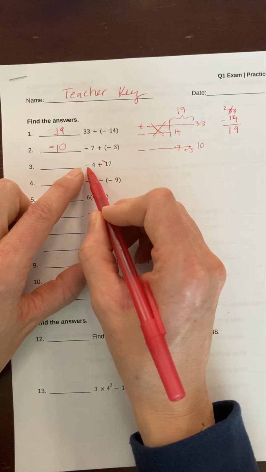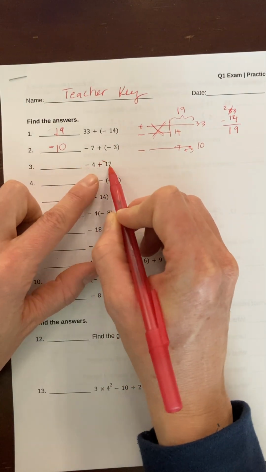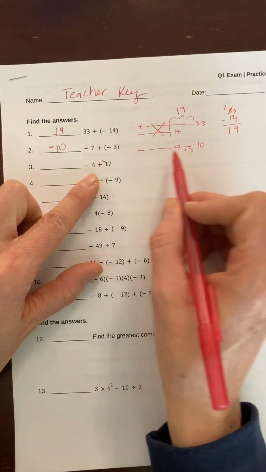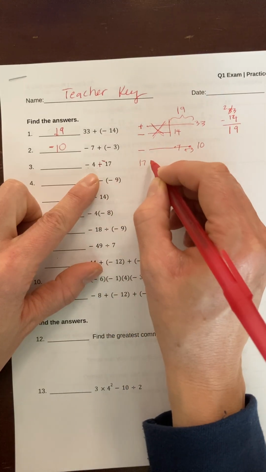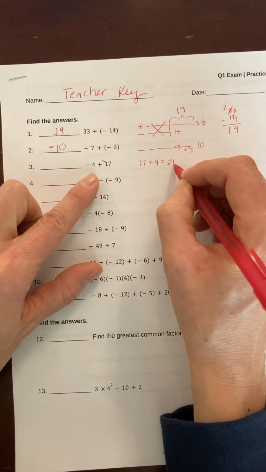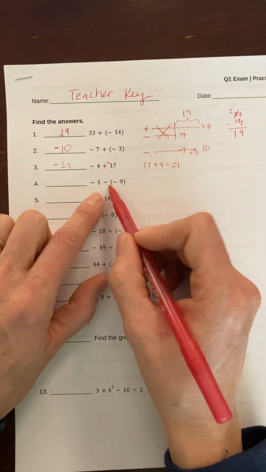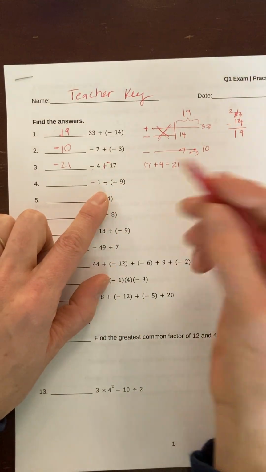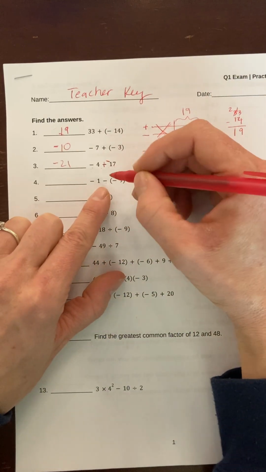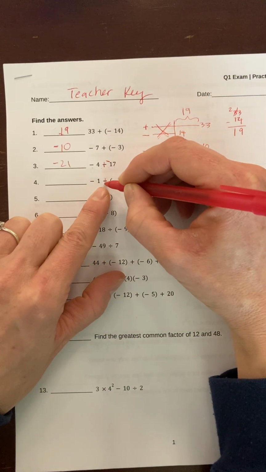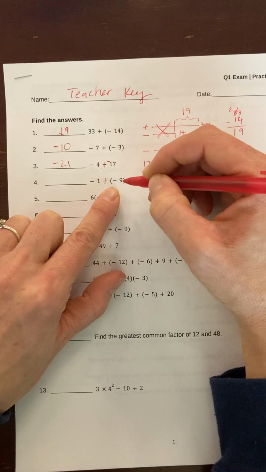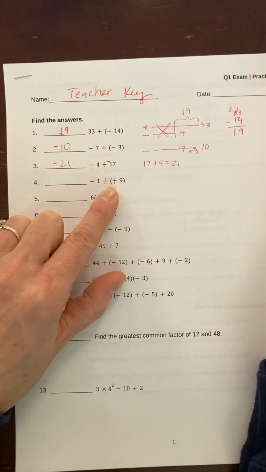So now I have minus 4 plus minus 17. Well, that's the same thing as what we had up here, adding two negatives. So 17 plus 4 equals 21. And it's a minus, so my answer is going to be minus 21. Okay, same down here, I've got a minus of a minus. I definitely can't think about this in my head without changing this. So I'm going to go addition. This is subtraction, so I'm going to change it to the opposite, which would be positive.